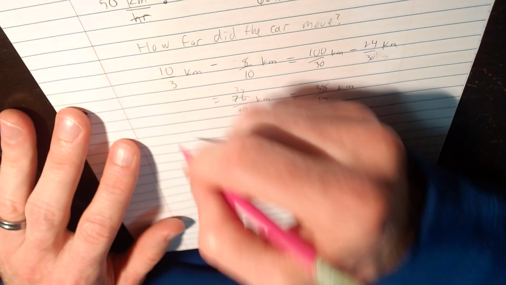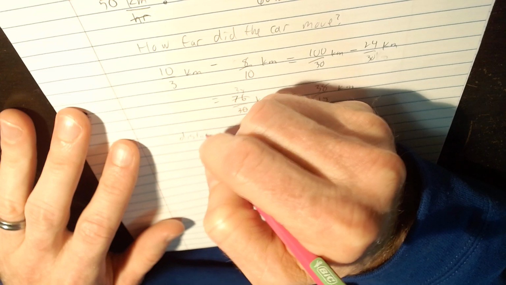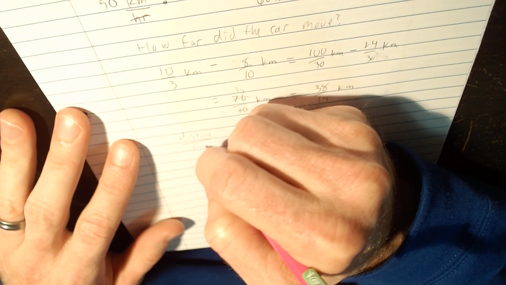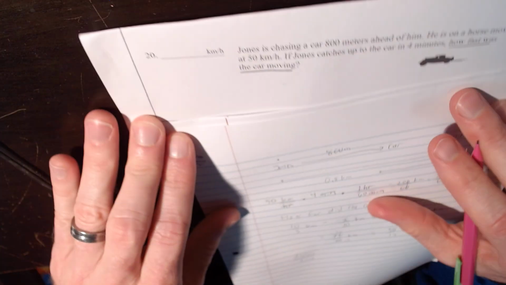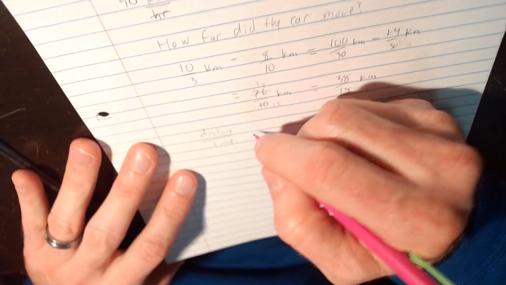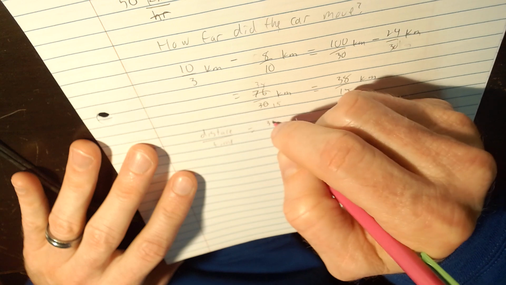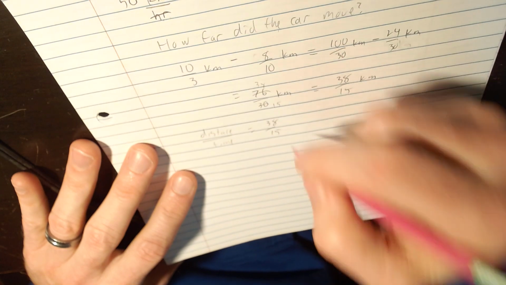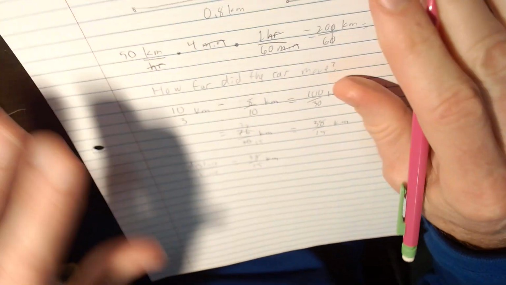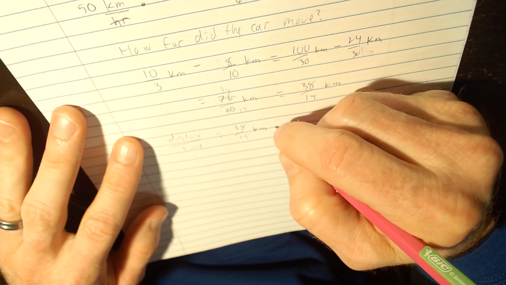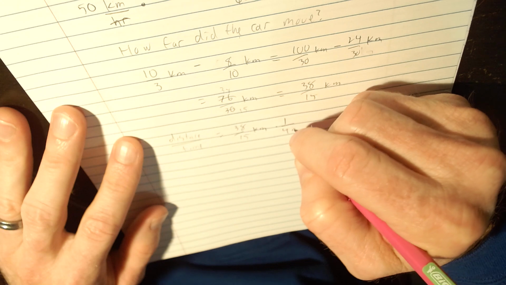We need distance over time, because they're asking for kilometers per hour. So it went 38 over 15 kilometers, and if we remember, it was 4 minutes. So divided by 4 minutes.